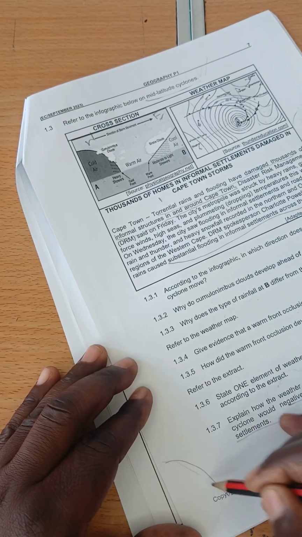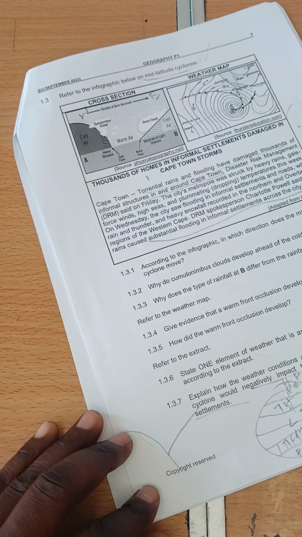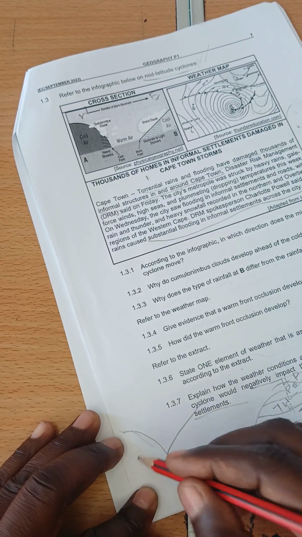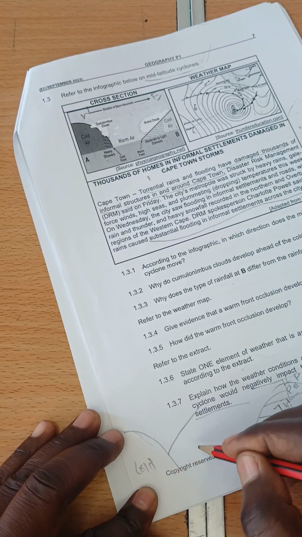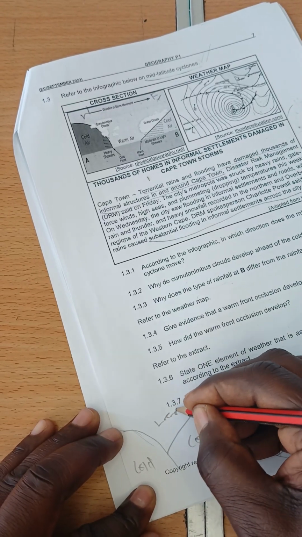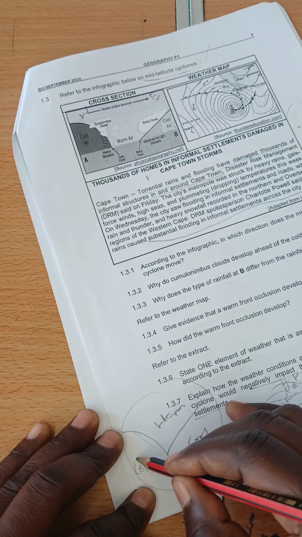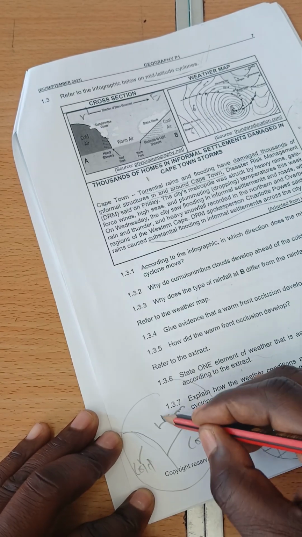Now we are talking about positioning. When it's a cold front occlusion, there is cold here, then here there is cool, then here there is warm. This is your cold front occlusion: the position of cold air, cool air, and warm air.